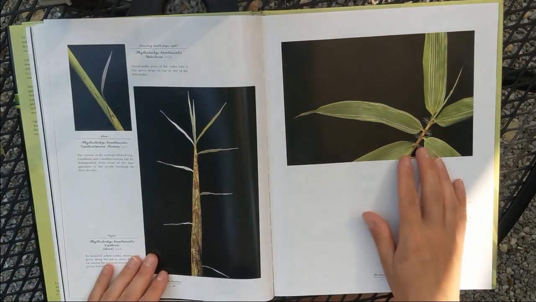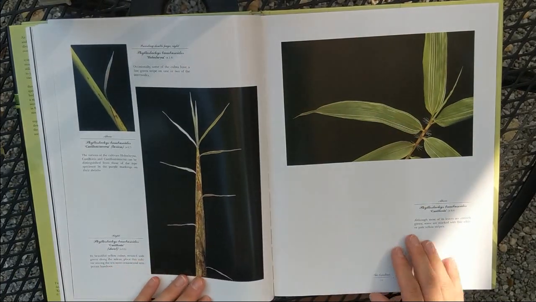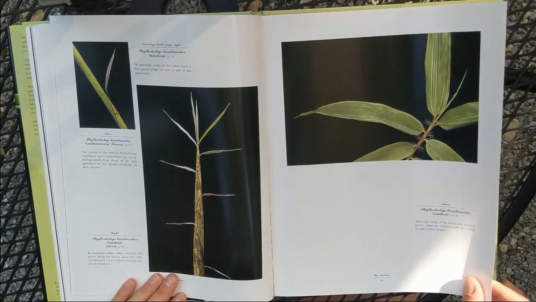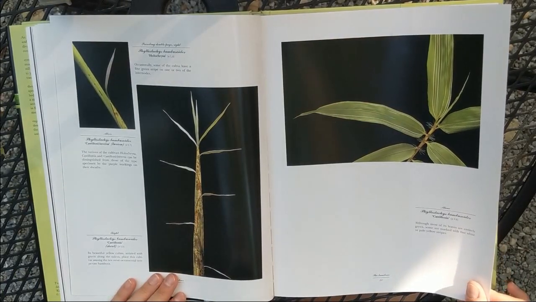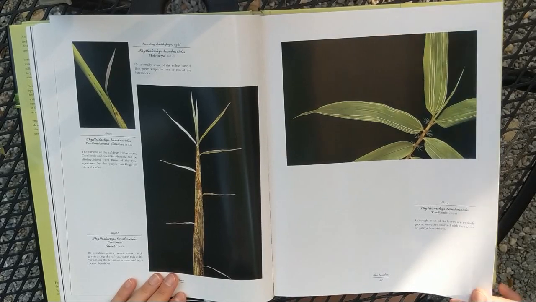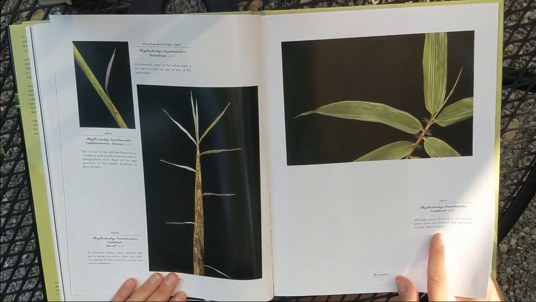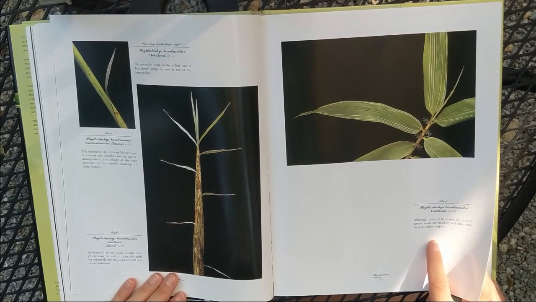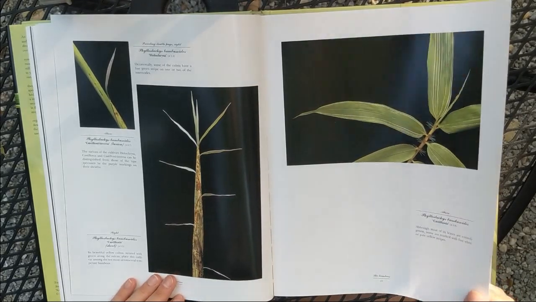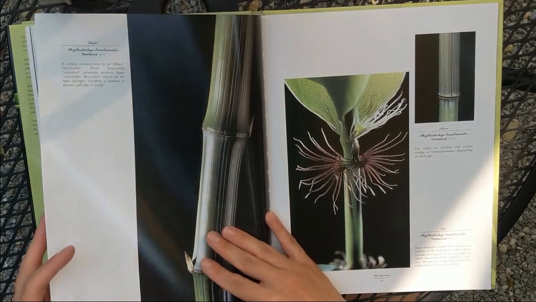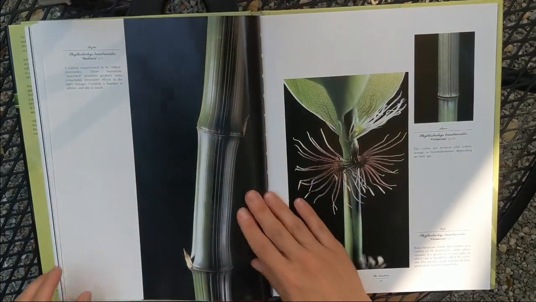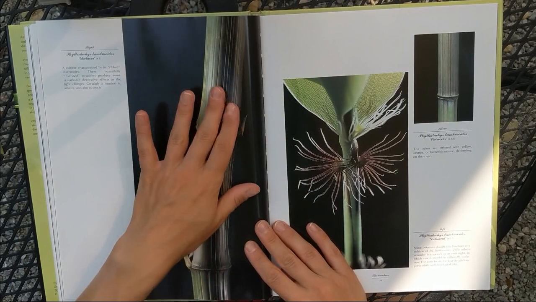Here again, different stripes. This one is Castellanus. Although most of its leaves are green, some are marked with fine white or pale yellow stripes. Incredible. This one almost has a texture to it.